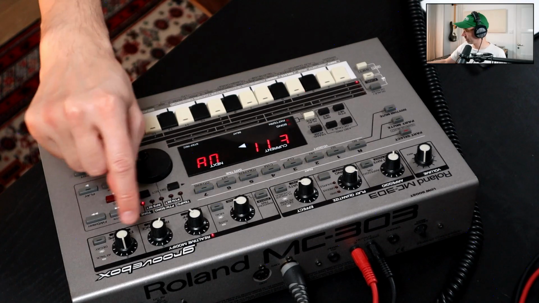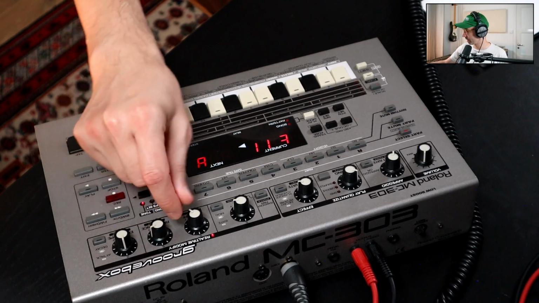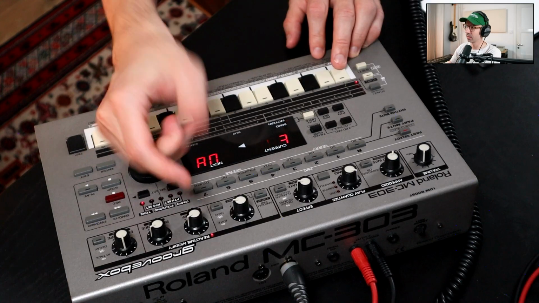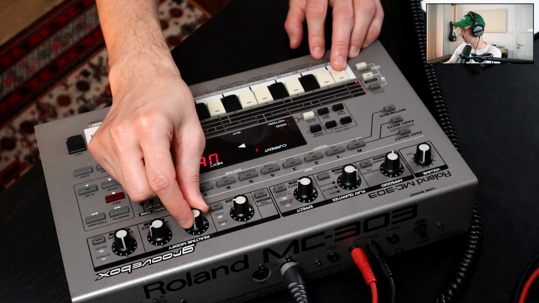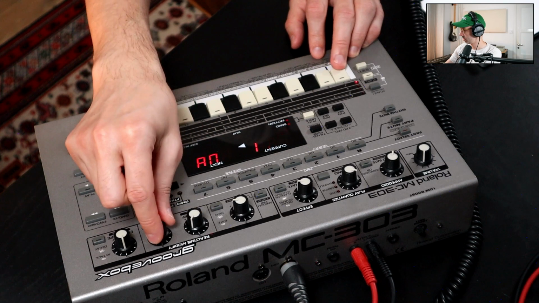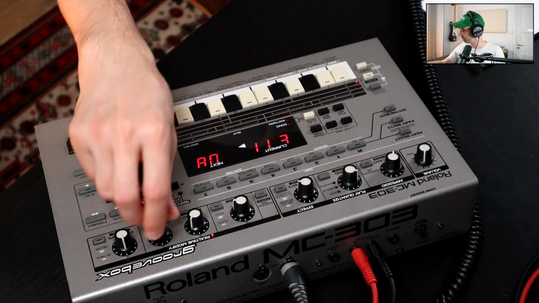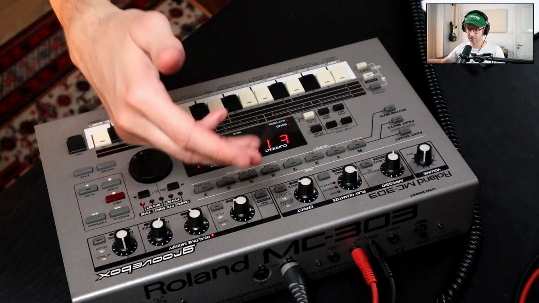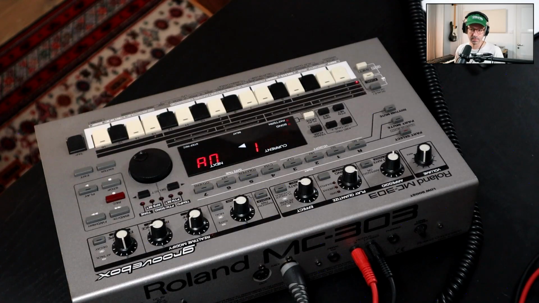What I've found out with the filter on the MC-303 is if you crank the resonance up quite high and then cut down the filter a little bit, you create this metallic sound. Compared to this, this sounds a bit dull, and then if we do it like this, it sounds a bit sharper.